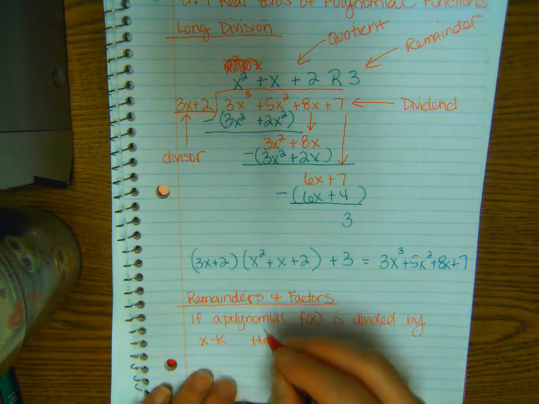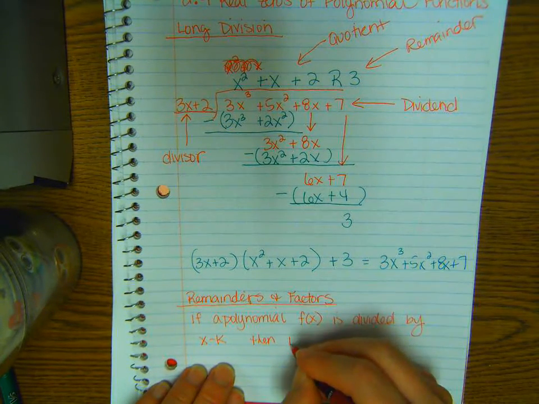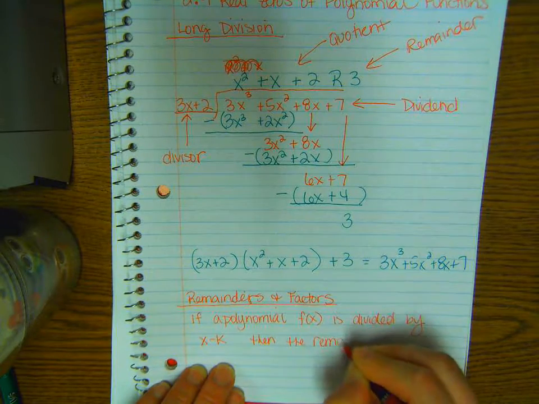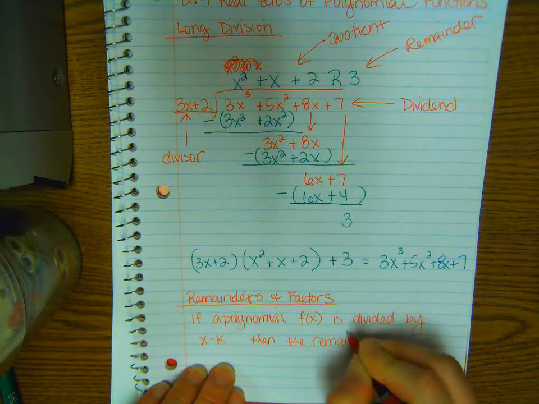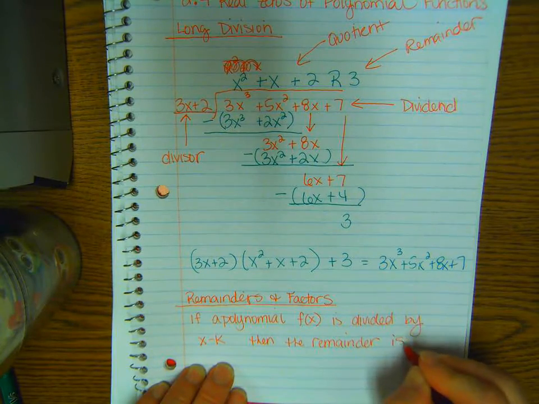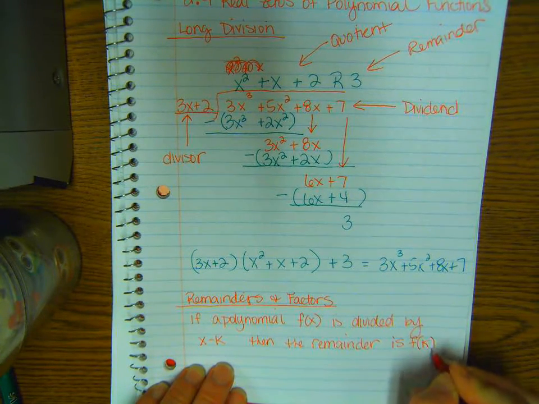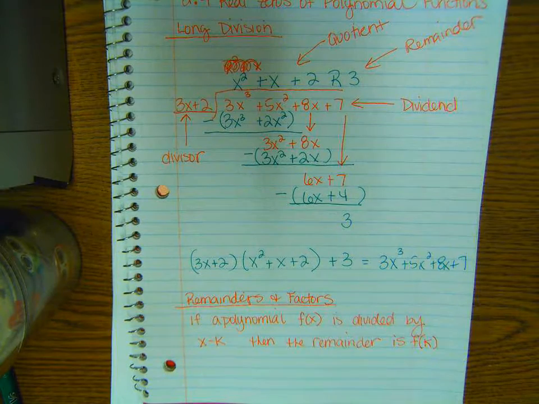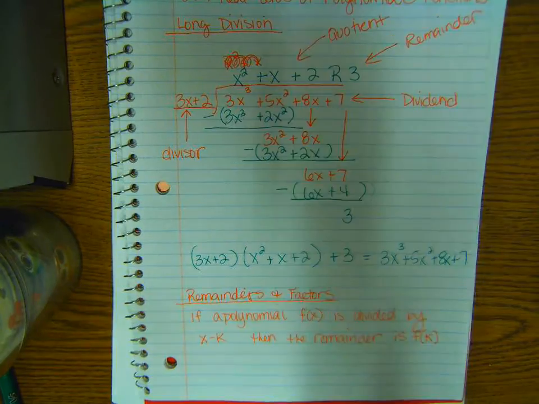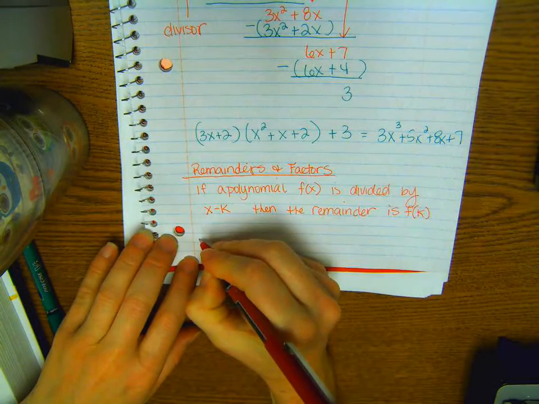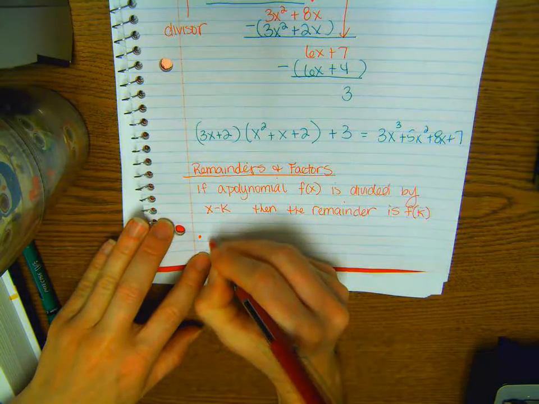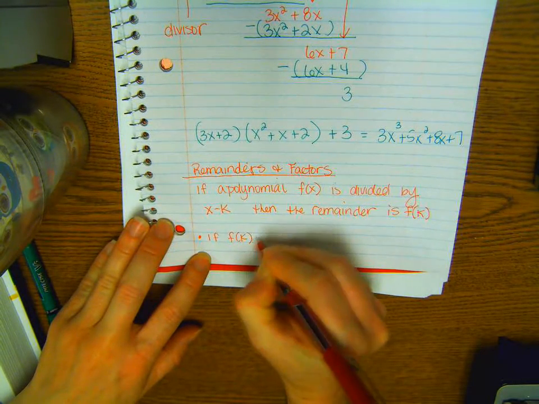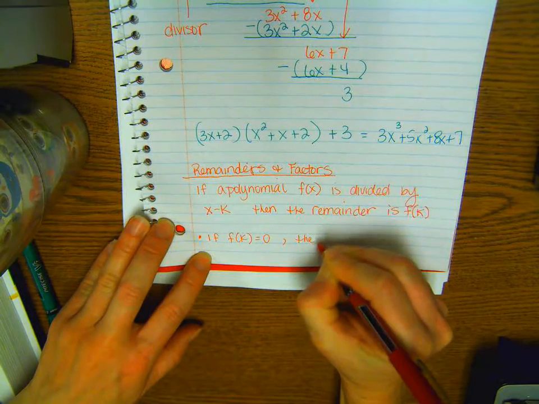First of all, I could find the remainder by just taking f of k, whatever that number was. So if a polynomial f of x is divided by x minus k, then the remainder is f of k. And then furthermore, if f of k equals 0, then x minus k is a factor.